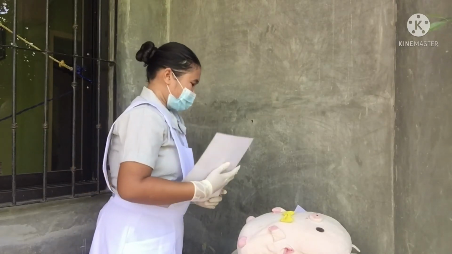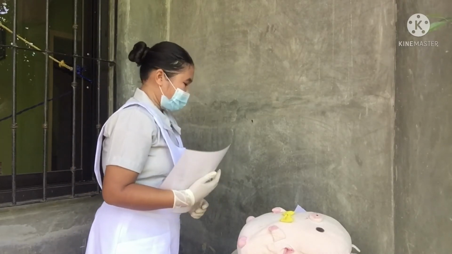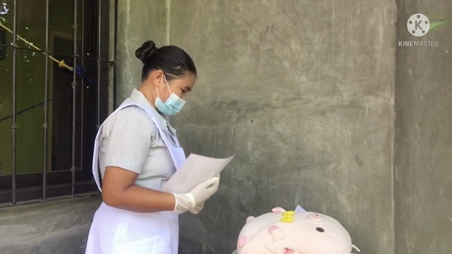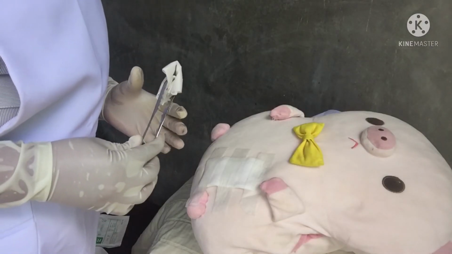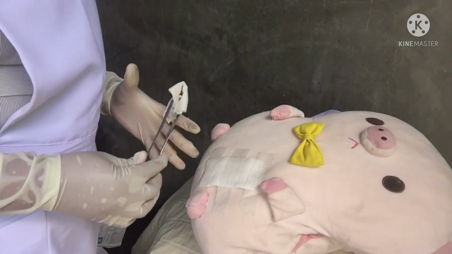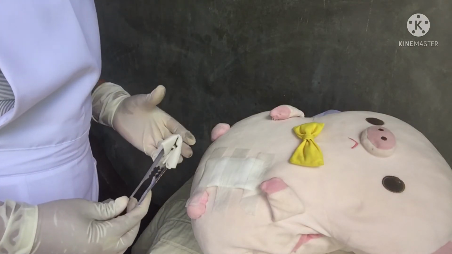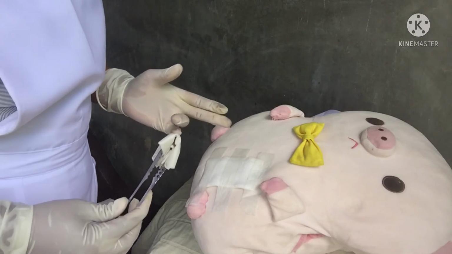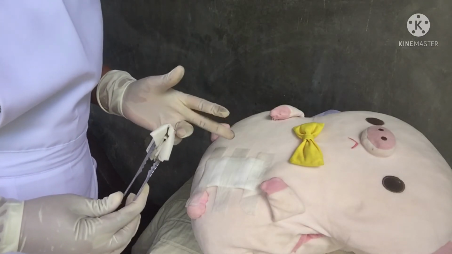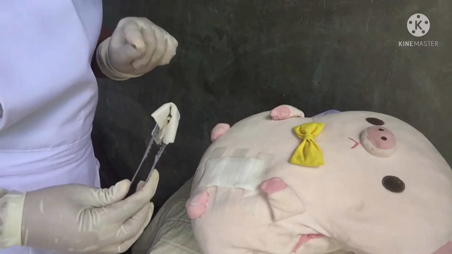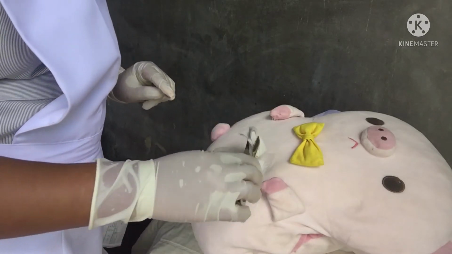And I will change your dressing 30 minutes following the administration of analgesic. I will remove the tape on your wound gently and tell me if you feel any pain. Is that okay, ma'am? Take note, if the dressing sticks on a dry dressing, moisten it with the saline solution.